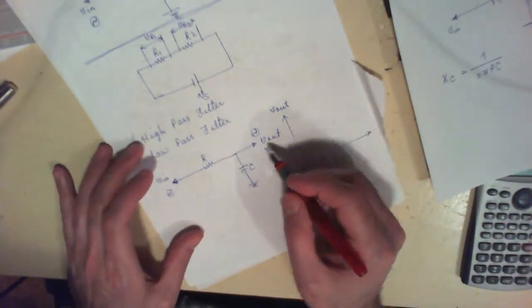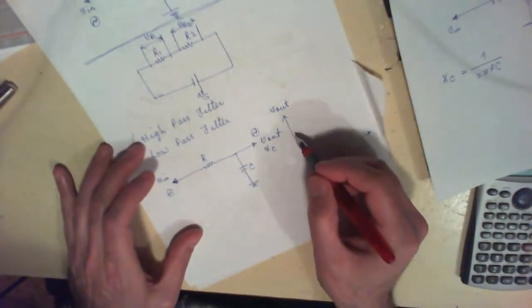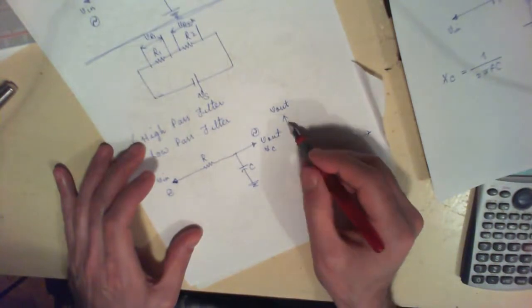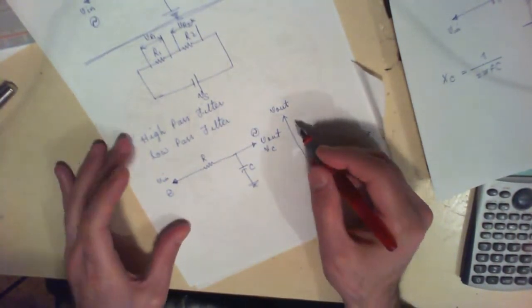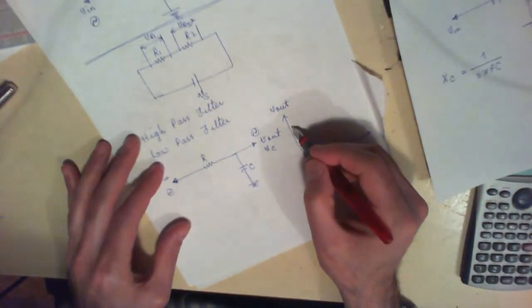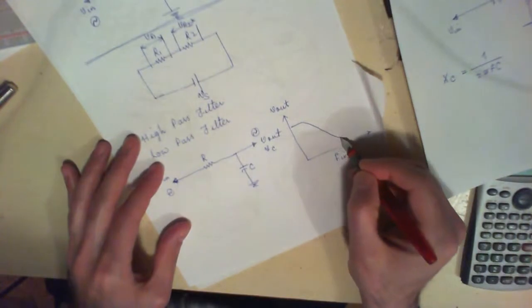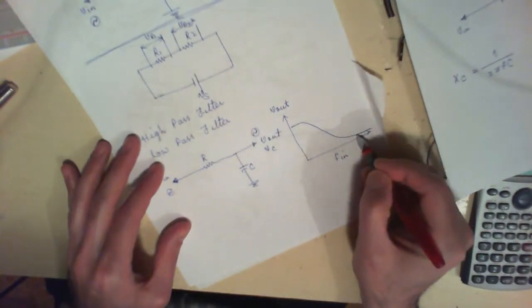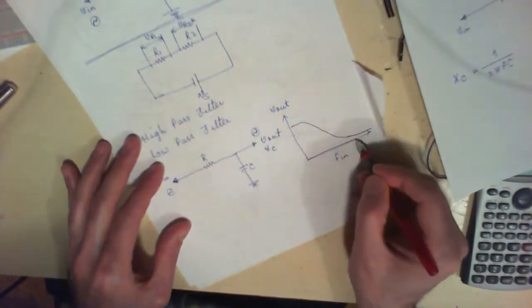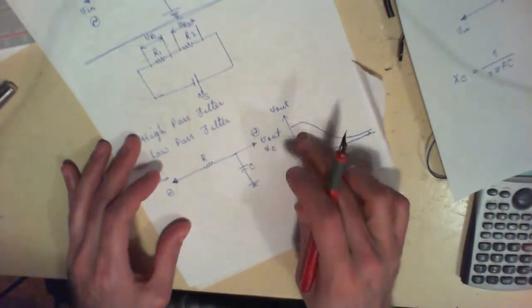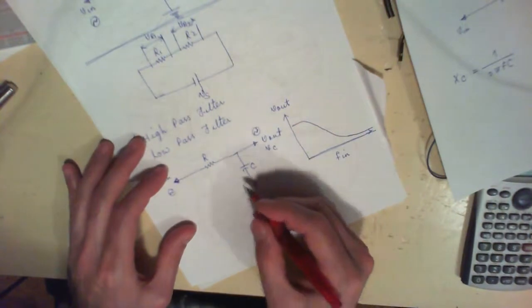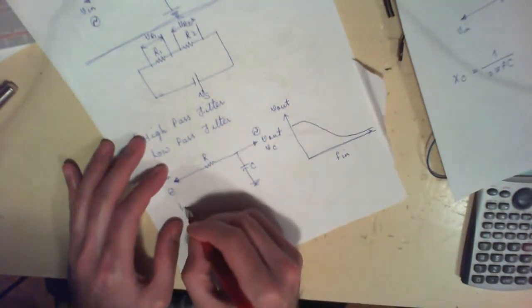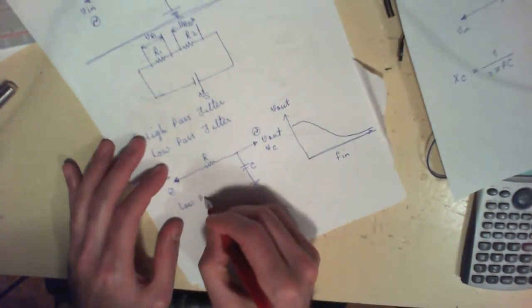That means that in the beginning, at very low frequencies like 10-20 hertz or something like that, the voltage is going to be like this, and then it's going to drop, and then it gets very close to ground over here, something like this, and so forth. That's basically called a low pass filter.